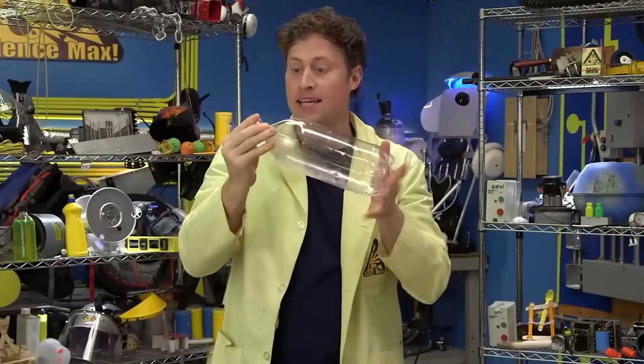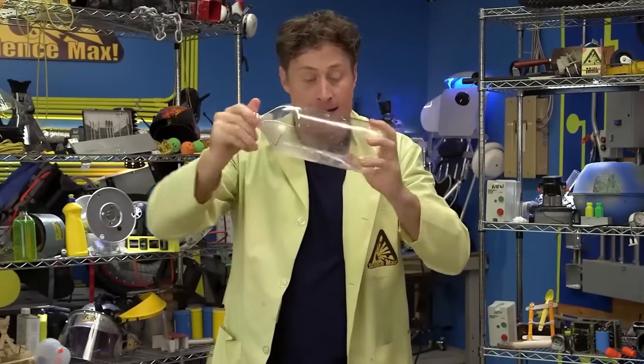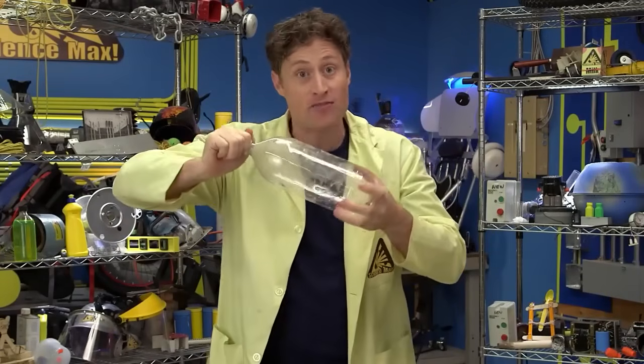Because the air molecules heated up and speeded up, they needed more room. Now there's less of them in the bottle.